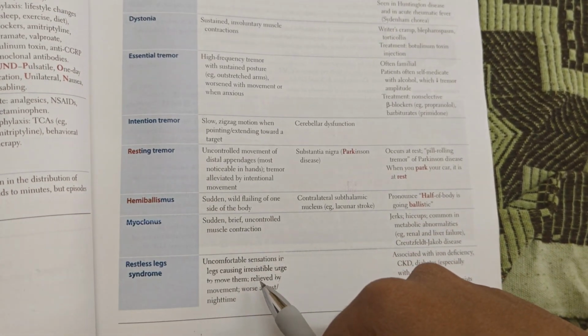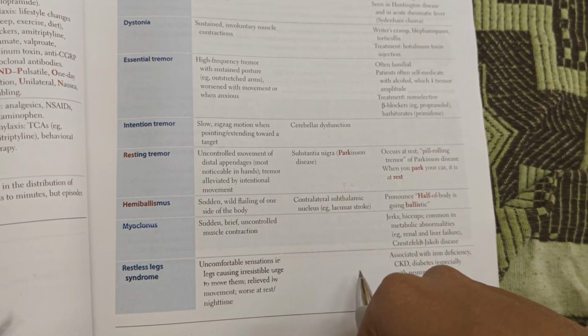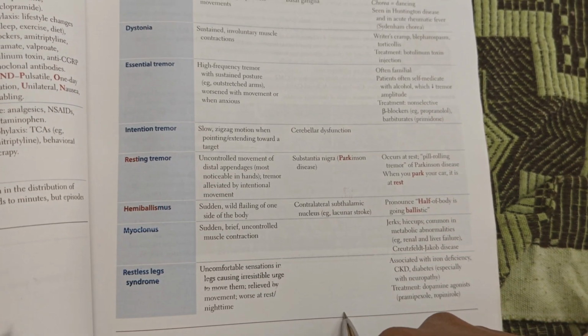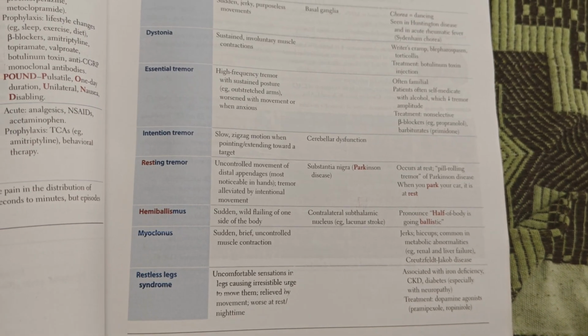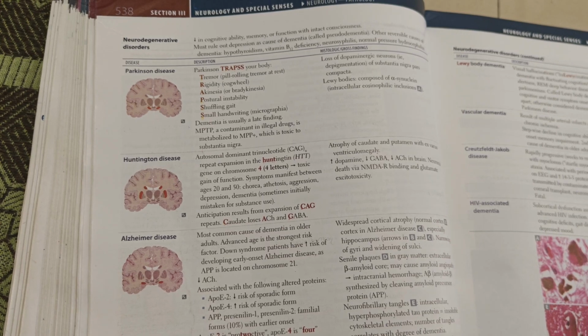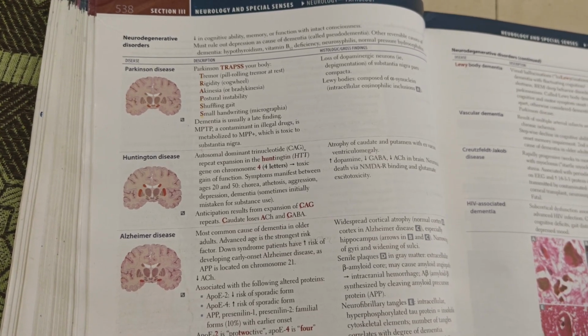Restless leg syndrome is where people just move their legs, otherwise they feel uncomfortable. This is associated with iron deficiency, chronic kidney disease, diabetes, neuropathy. Treatment is dopamine agonists like pramipexole and ropinirole. Now coming to neurodegenerative disorders. So here there's a decrease in cognition, ability and memory, but the consciousness is intact.